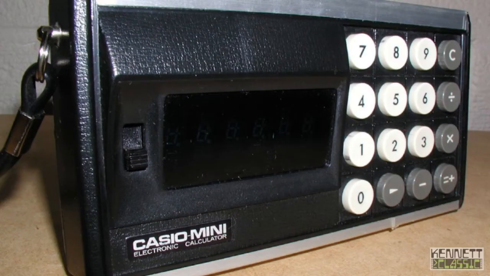Then all of a sudden, Casio came out with this little itty-bitty calculator. This is 1972 August, and the Casio Mini was the first handheld calculator.